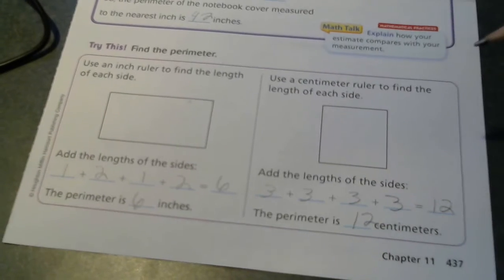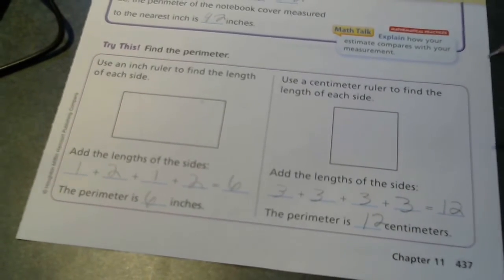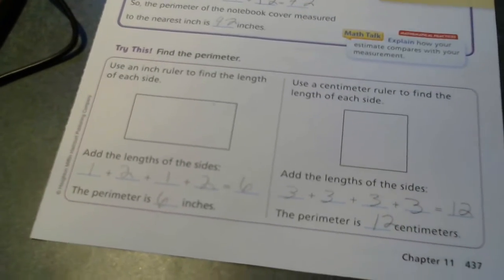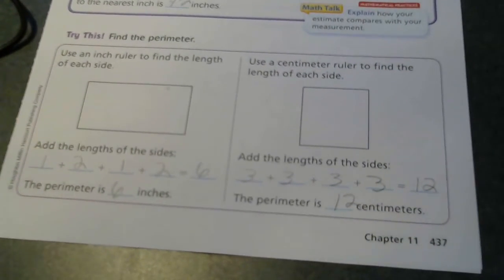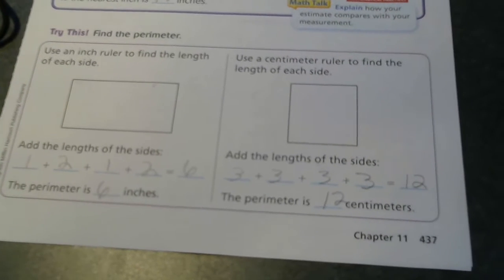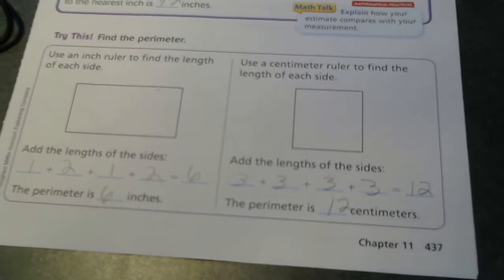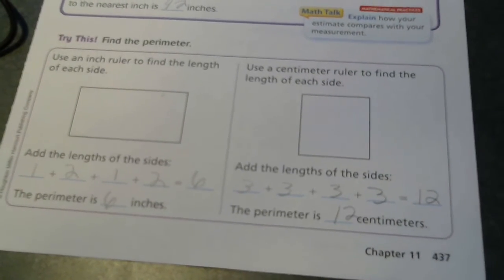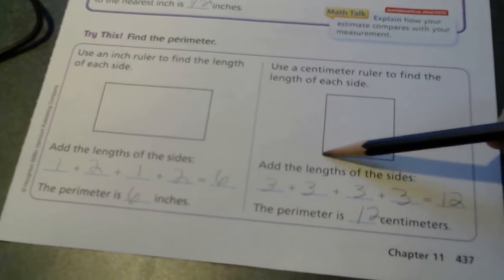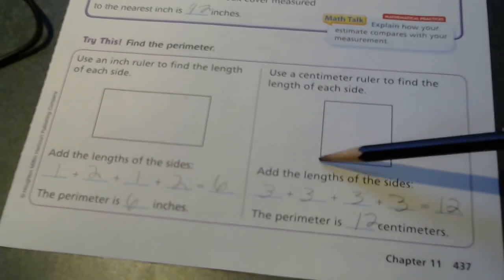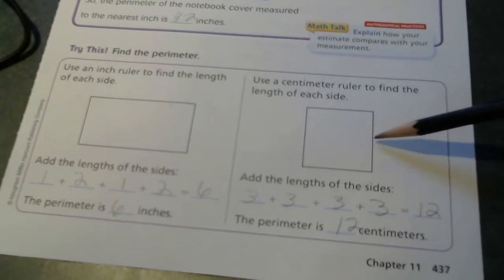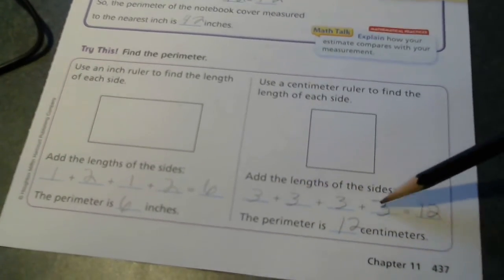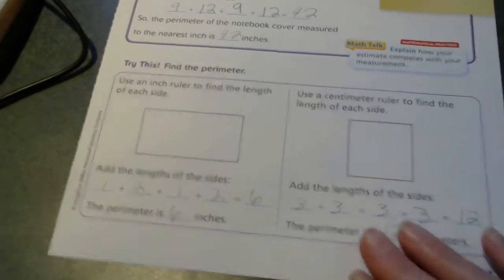So if you add the lengths all together, and I don't think that's correct. Oh, they're asking for centimeters. Now, if your ruler doesn't have a centimeter on it, 1 centimeter compared to 1 inch is about 2.4 centimeters. So each side of our square is 3 centimeters by 3 centimeters by 3 centimeters by 3 centimeters. So 3 plus 3 plus 3 plus 3 equals 12 centimeters.